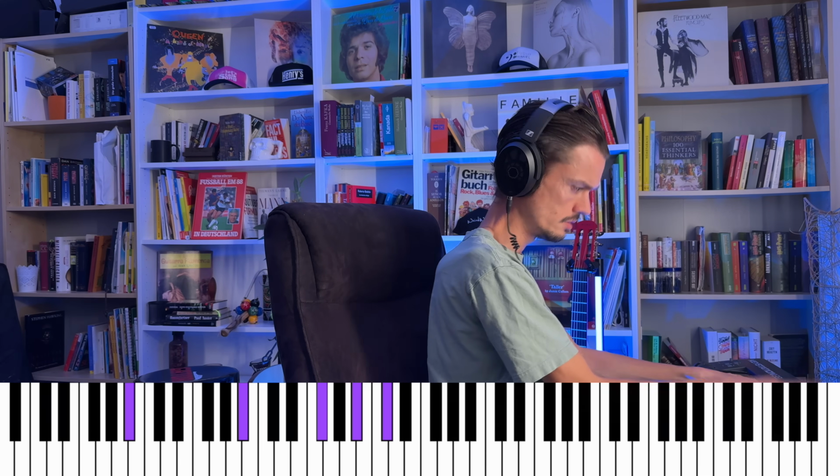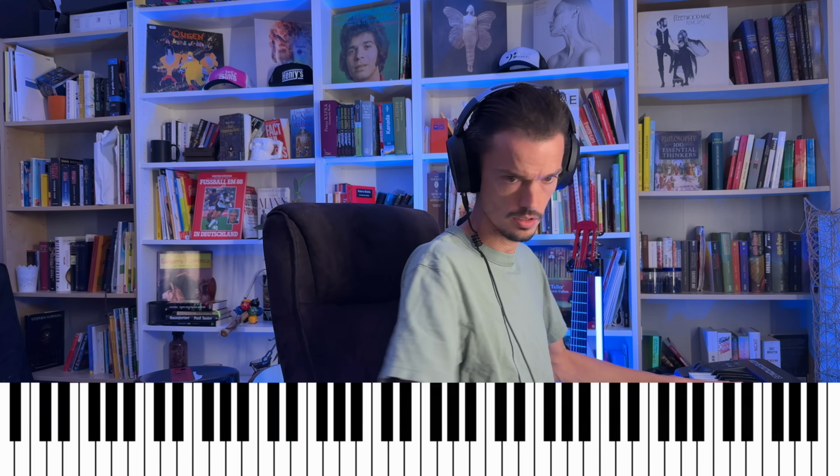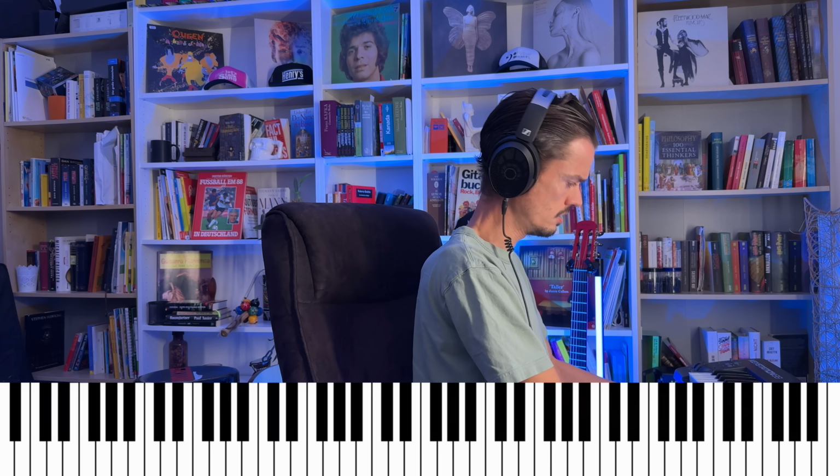That's cool. I heard that A sharp thing again. But this time it does not sound like this secondary dominant with major third in bass.